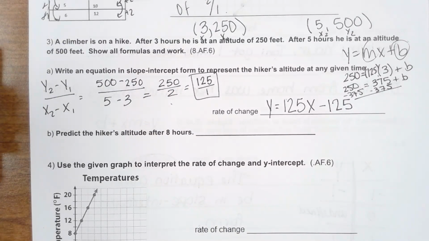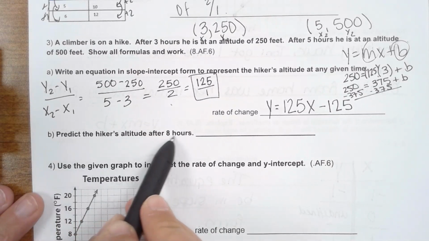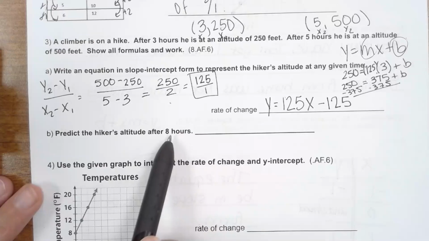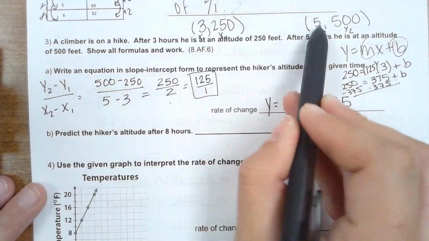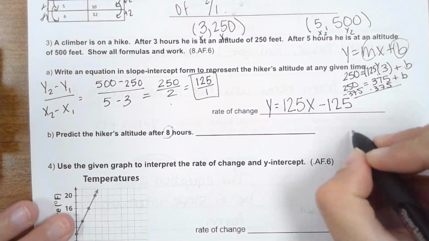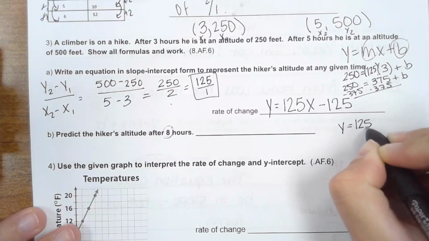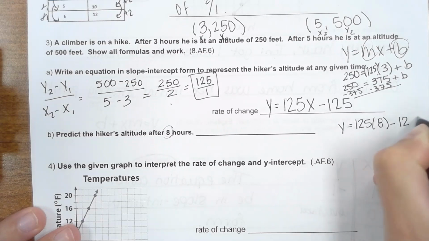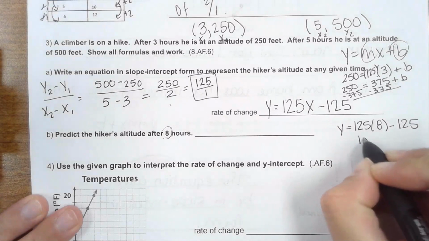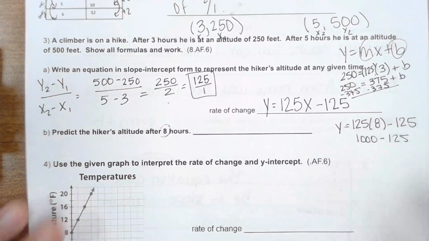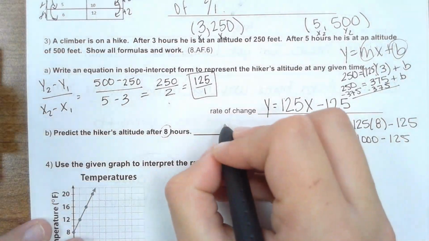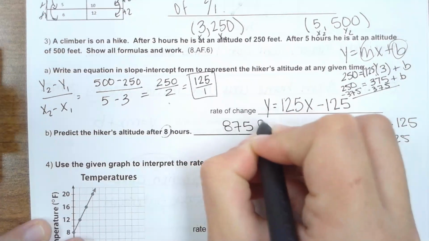Alright, so next question is to predict the hiker's altitude after 8 hours. So now that we have our equation, 8 hours is represented by our x number. So I can just plug this 8 into x in my equation and solve it for y. So 125 times 8 minus 125. When you take 125 times 8, you get 1,000, and then 1,000 minus 125 gives you an altitude of 875 feet.